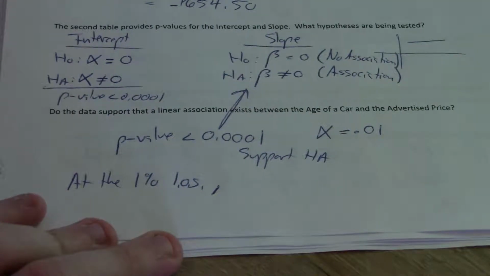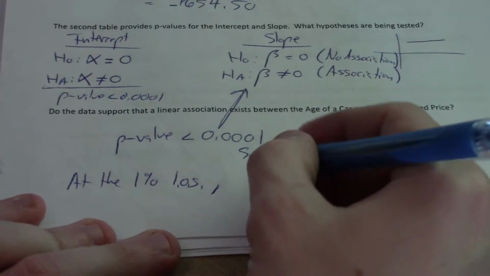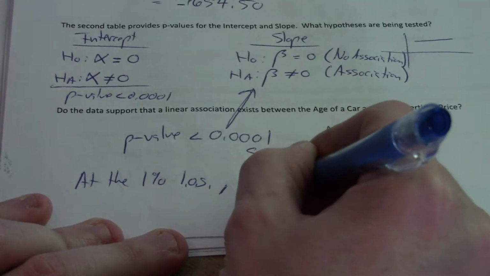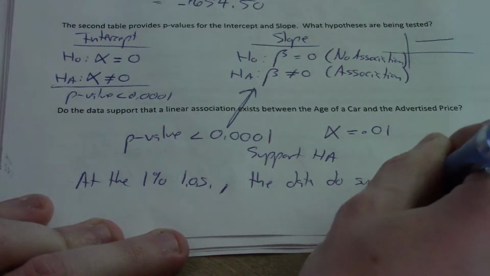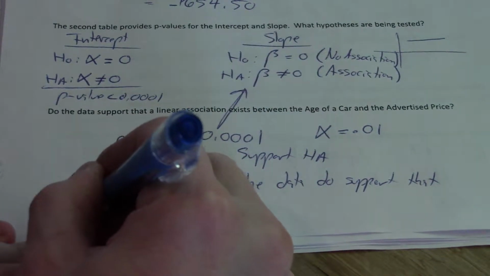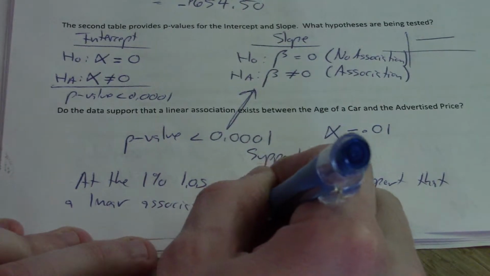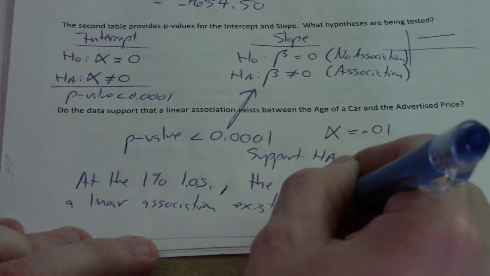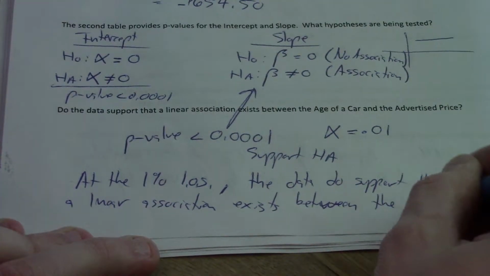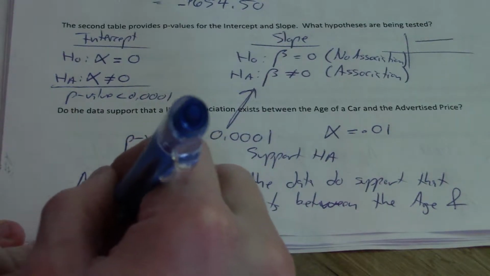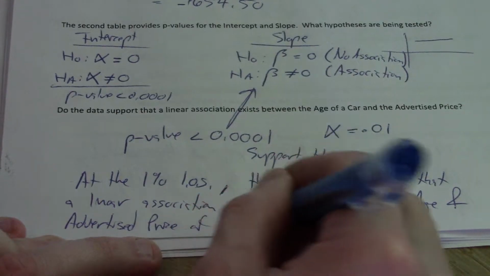What those different values mean last time in reference to the probability of a type 1 error. At the 1% level, the data do support that a linear association exists between the age and advertised price of used Toyota Corollas.